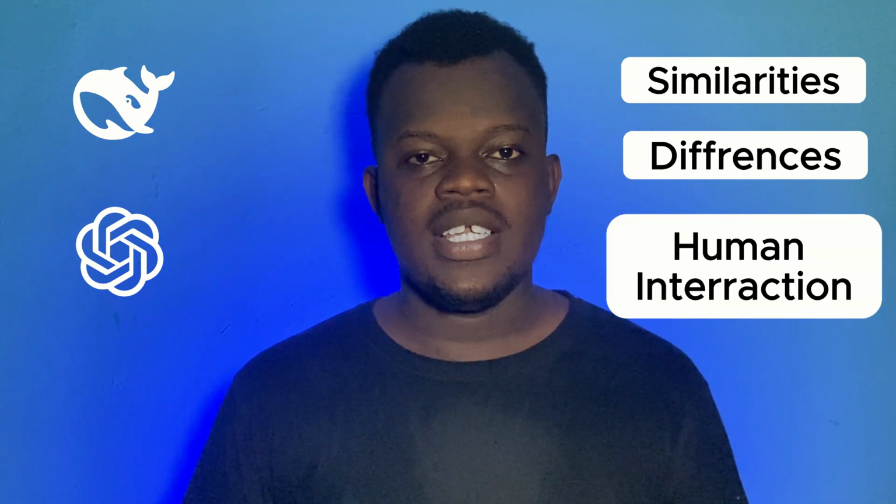Today, we are going to be comparing the newest AI model in town, which is DeepSeek. We'll be comparing it against the tried and tested OpenAI's AI model, which is ChatGPT. We are going to test its similarities, its differences, and how humanly they can interact or give response to a human. We're also going to check which one is good for students, what a student needs to use to do what they used to do.